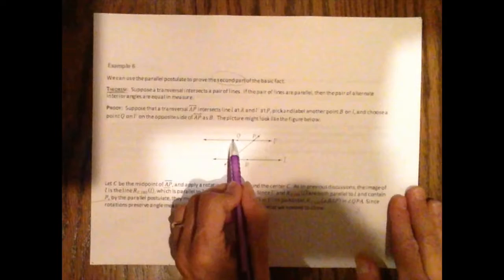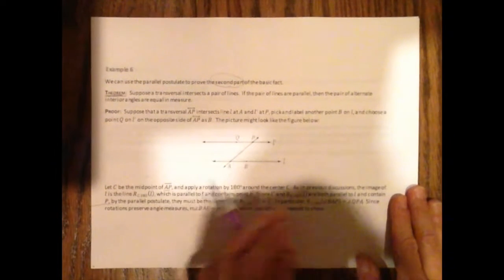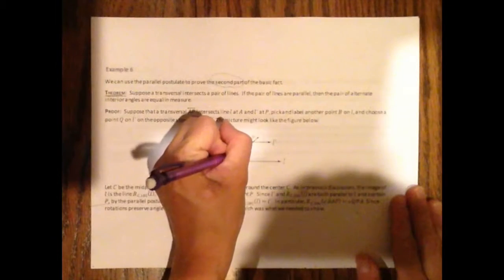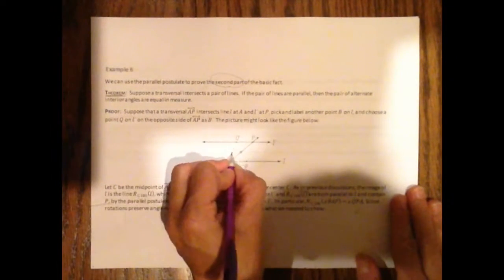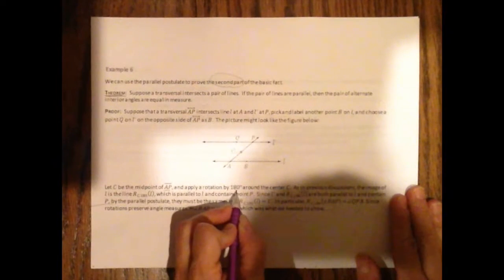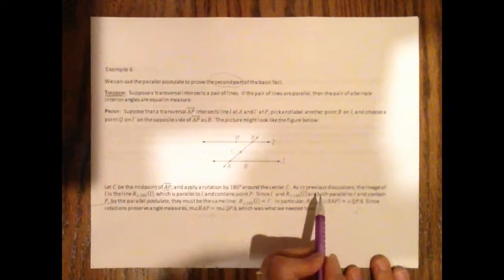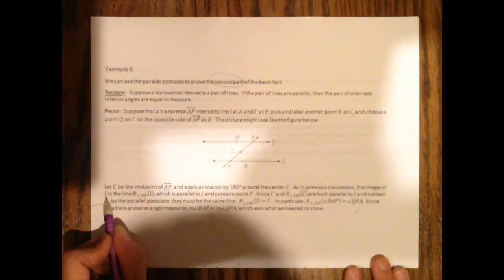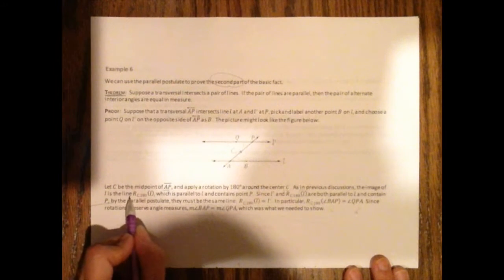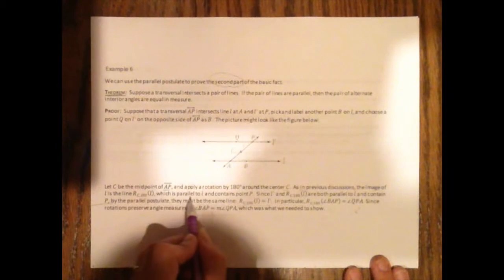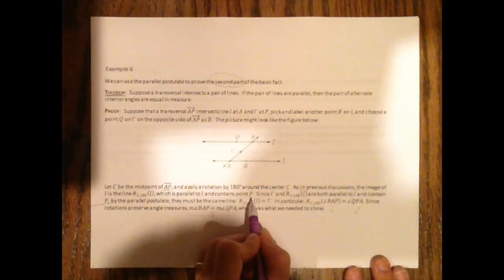So B is over here, Q is over there. The picture might look a little like the figure below. Let C be the midpoint of segment AP and apply rotation by 180 degrees around center C. As in previous discussions, the image of L is the line rotated about C 180 degrees, which is parallel to L and contains point P.